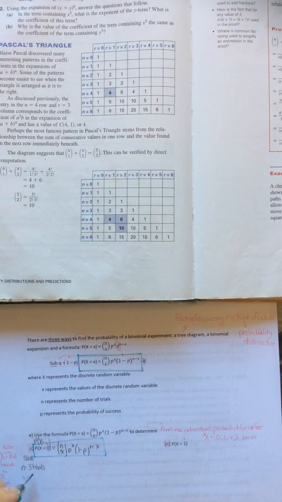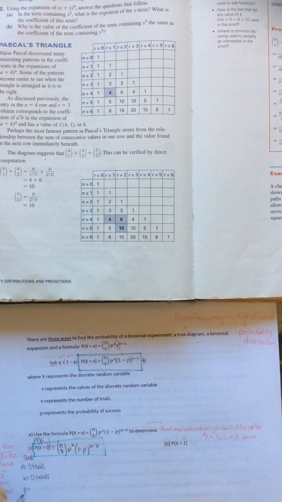We're subbing in n, the number of trials, where X is now 0 heads, because they're individual probabilities, times the probability of getting a head. So p, the probability of getting a head, is 1 head out of 2 total outcomes, because we can get a head or a tail.